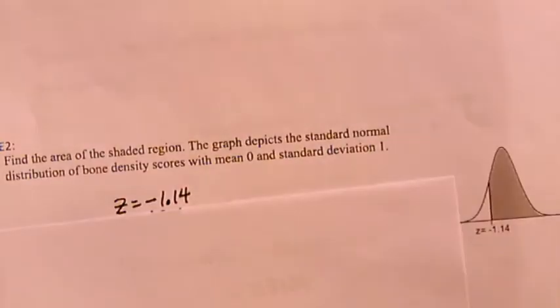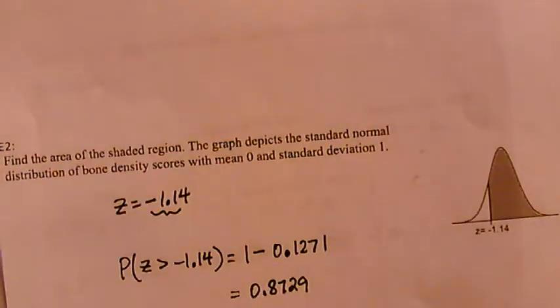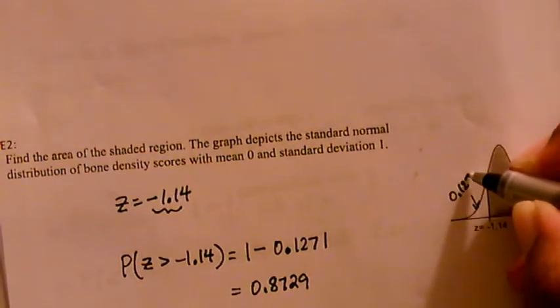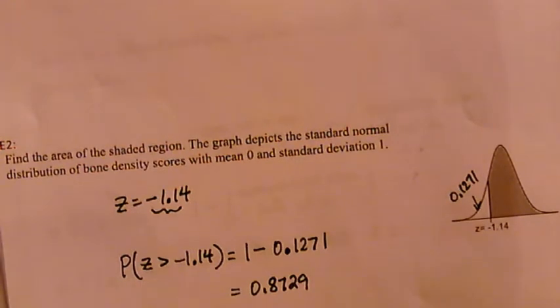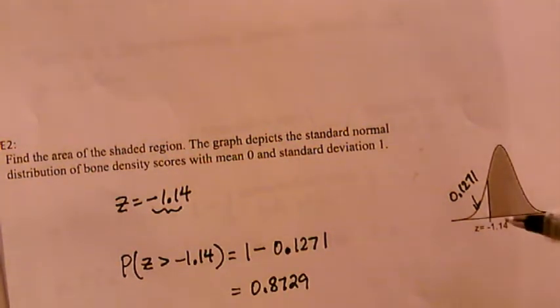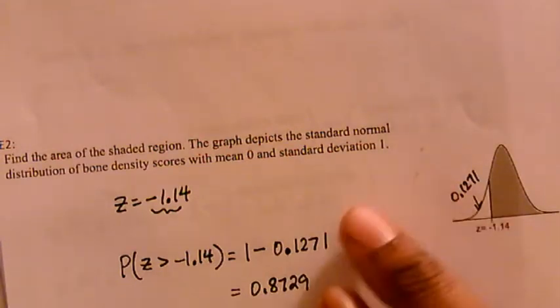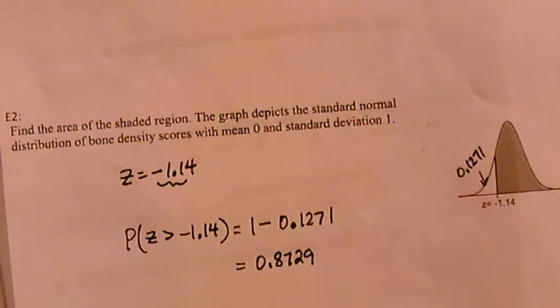So in this case here, our probability that z is greater than negative 1.14. Now, I do need to mention that the 0.1271, that table says the area to the left. Okay? We want the area to the right. So in this case, we have to do 1 minus 0.1271. And when we do 1 minus 0.1271, you're going to get 0.8729. So the probability that z is greater than negative 1.14 will be 0.8729.